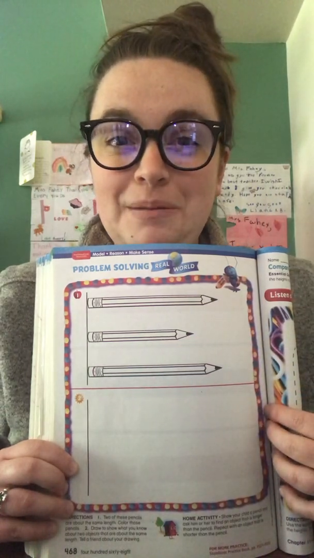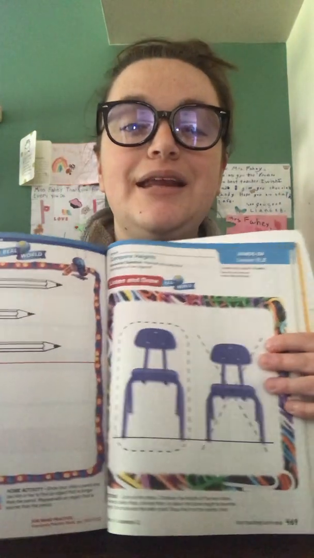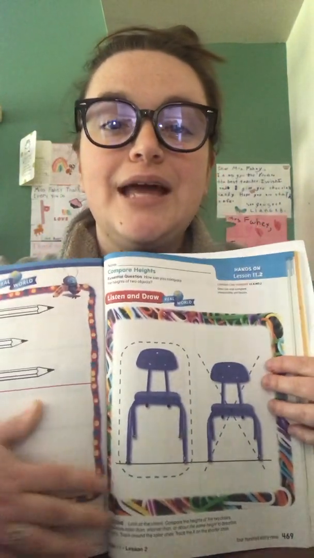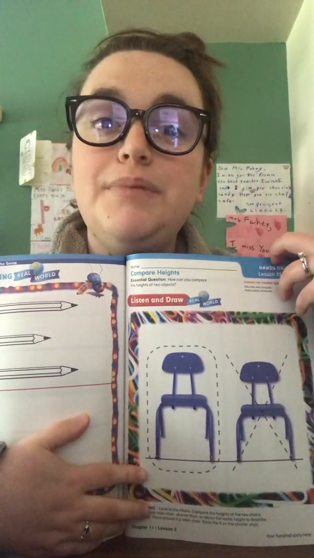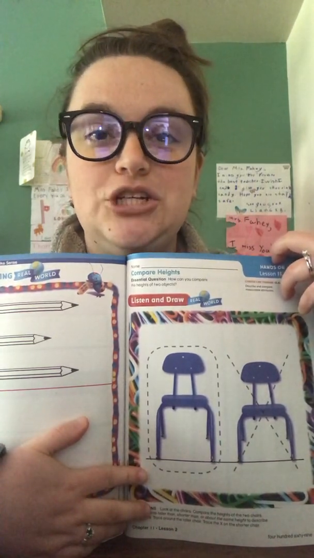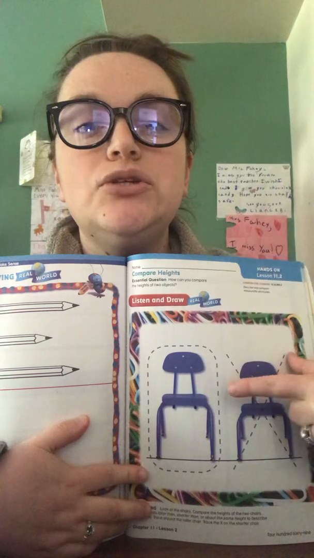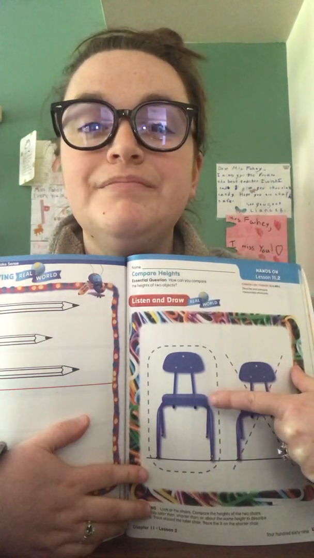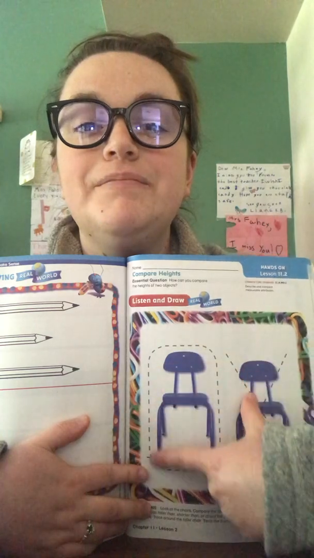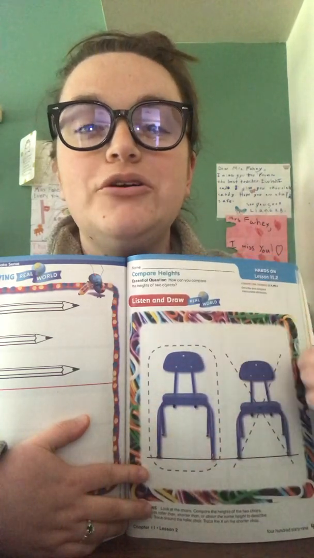Excellent work, KB. Let's keep going to chapter 11.2. We're on page 469. And again, we're just going to continue practicing objects that are bigger or smaller than each other. Trace the circle around the taller chair.